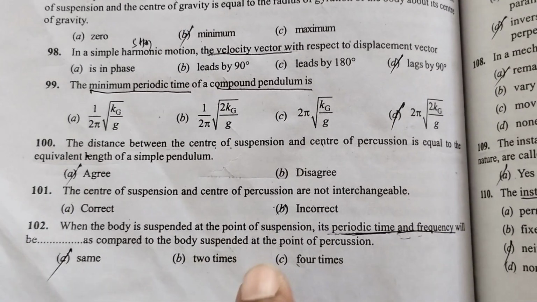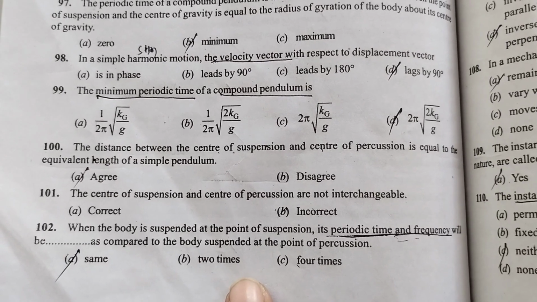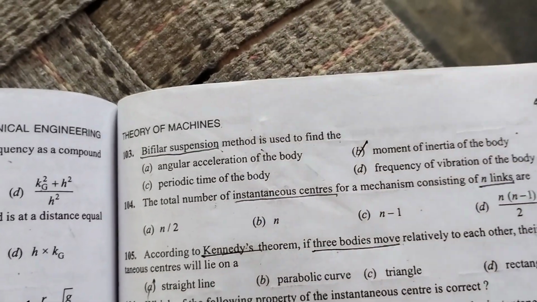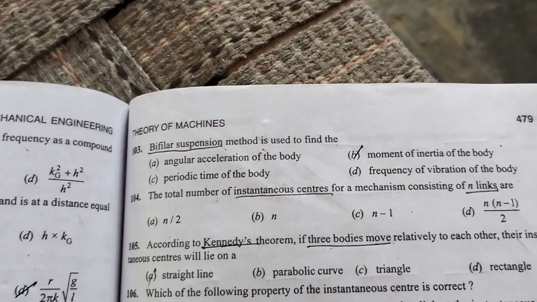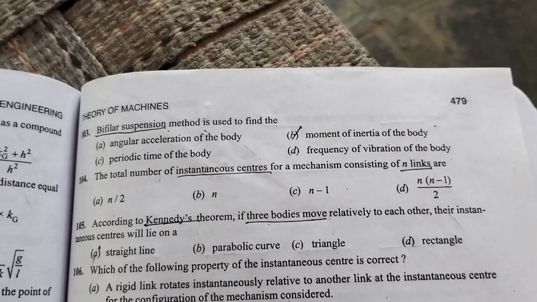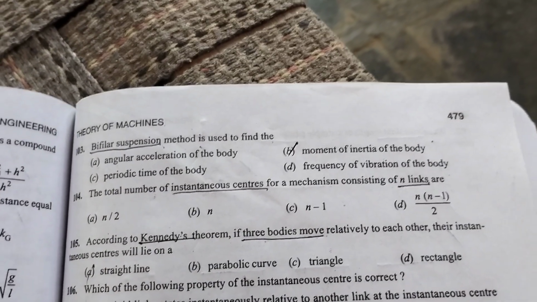Which is incorrect? When a body is suspended from the point of percussion, its periodic time and frequency will be the same as compared to the body suspended at the point of suspension. A bifilar suspension method is used to find the moment of inertia of the body. The total number of instantaneous centers for a mechanism consisting of n links is n(n-1)/2.